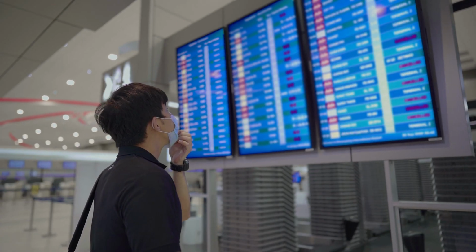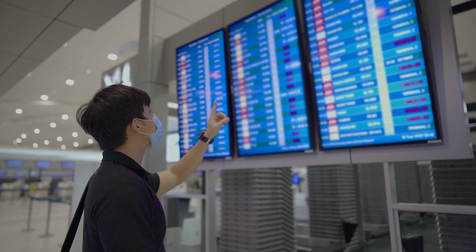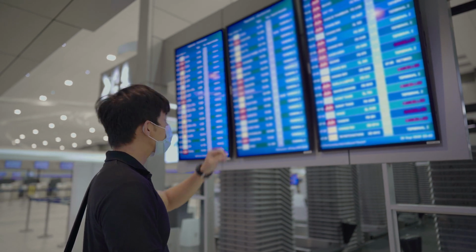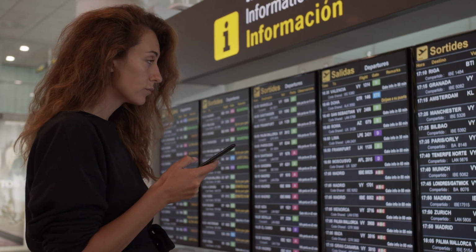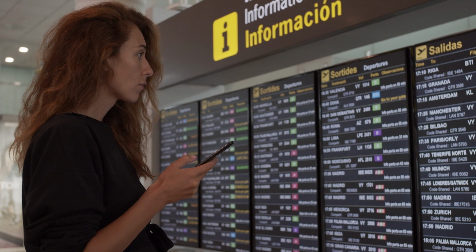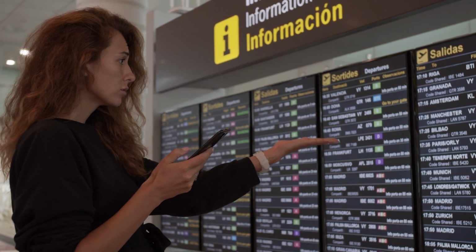And usually they'll announce it over the speakers in the airport, but sometimes the speakers in the airports aren't very good, and you can't make out what they're saying, especially if they're speaking in another language. And so it's always much better just to go to these flight information boards, look for your flight on the board, and then right beside it will be the current gate number.